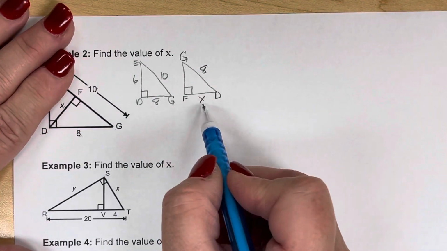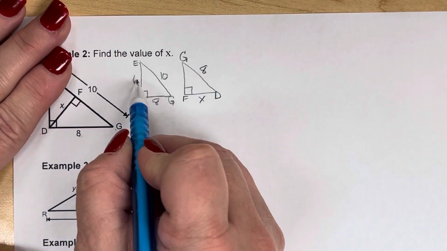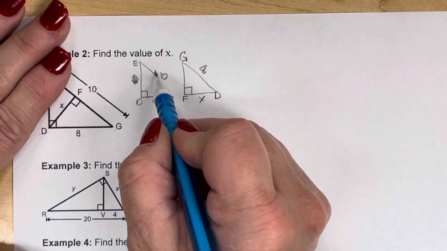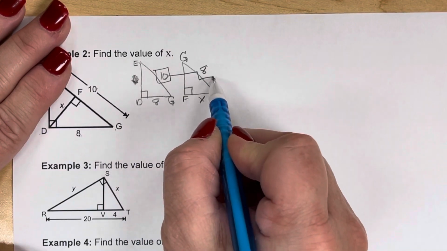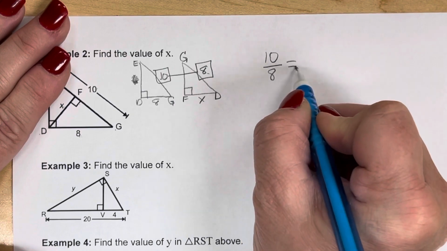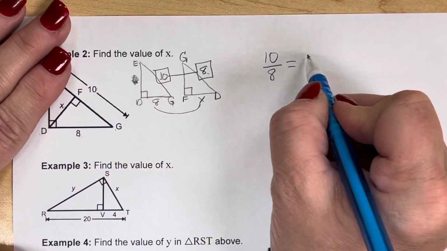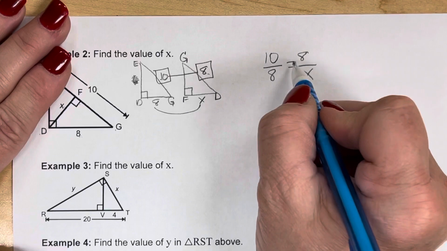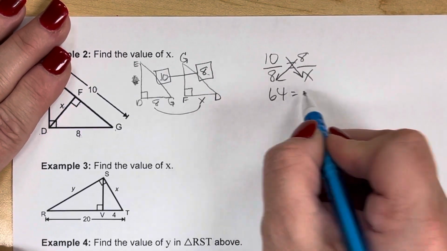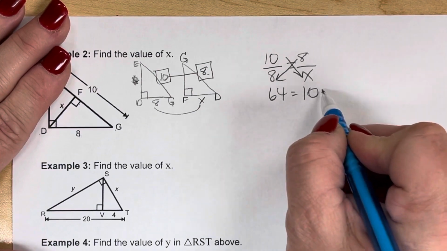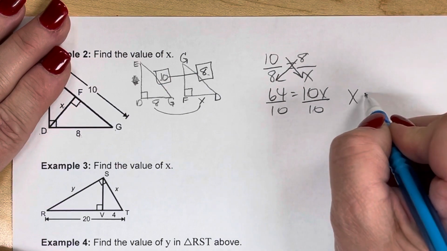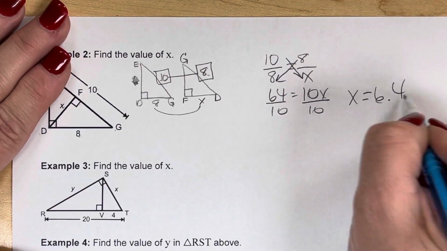Now that will help me. I'm not even going to use this 6 right here, the way it's set up. Here's my constant right there, 10 over 8 equals 8 over x. Cross multiply. 8 times 8, 64. 10 times x, 10x. Divide by 10, and x equals 6.4.